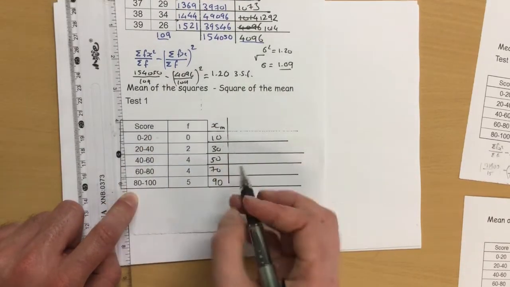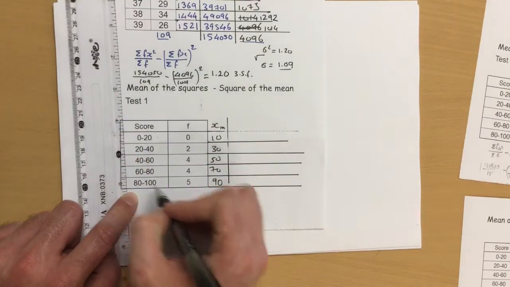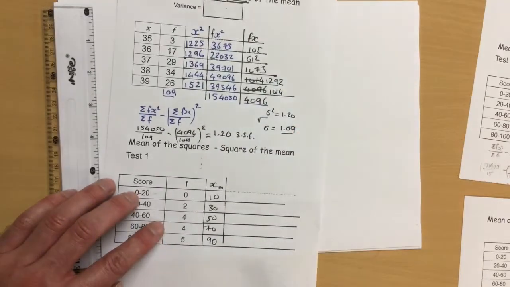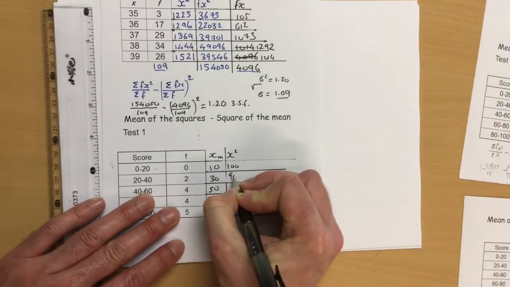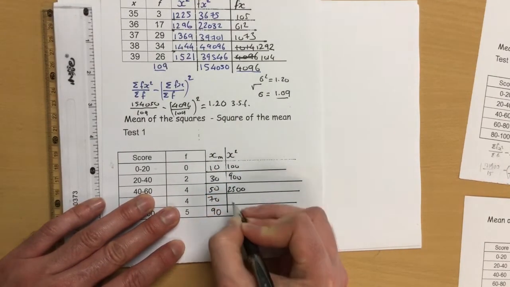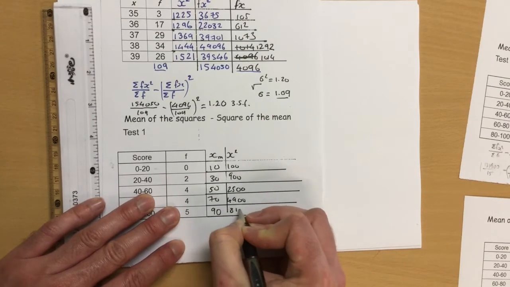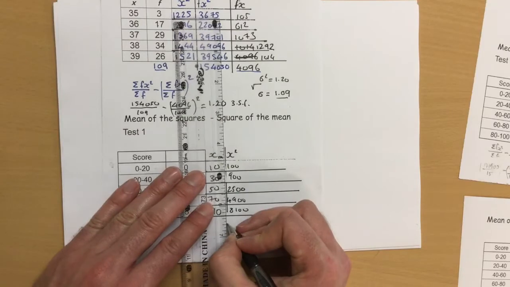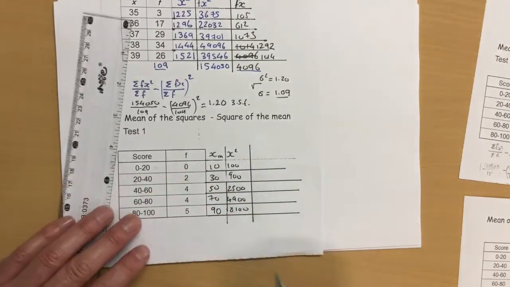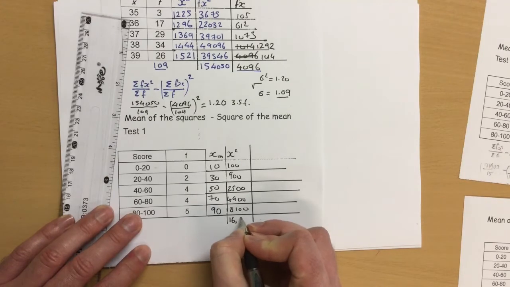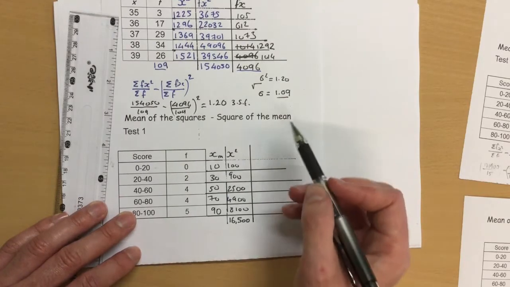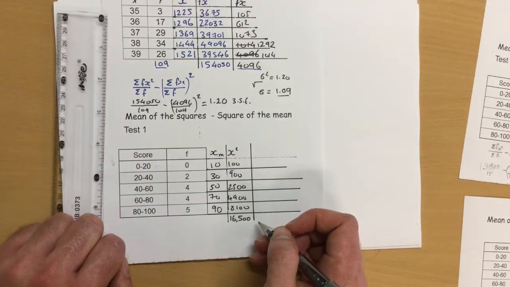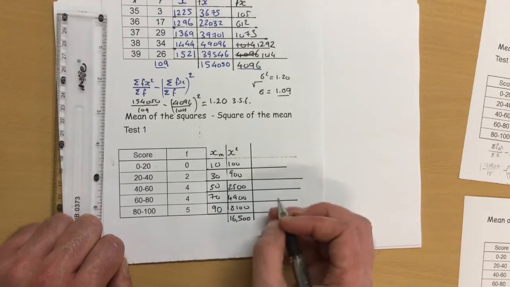Right, the mean of the squares. So this time, rather than using the raw data, we're doing almost exactly the same as before, but using the midpoint instead. So now we're going to square our midpoint. 100, 900, 2,500, 4,900, 8,100. And the total of that gorgeous set of numbers, 16,500. That's far too enthusiastic. Right, so that's a total. Not sure why I added those up. Utterly pointless.